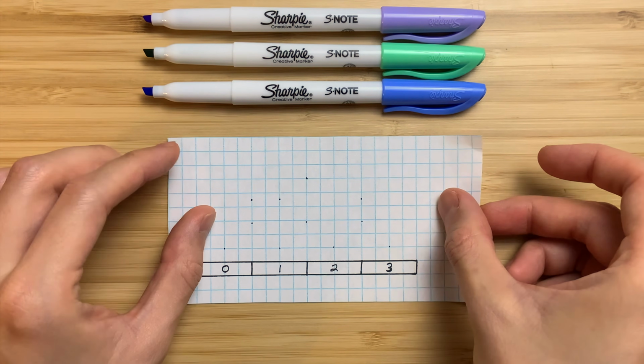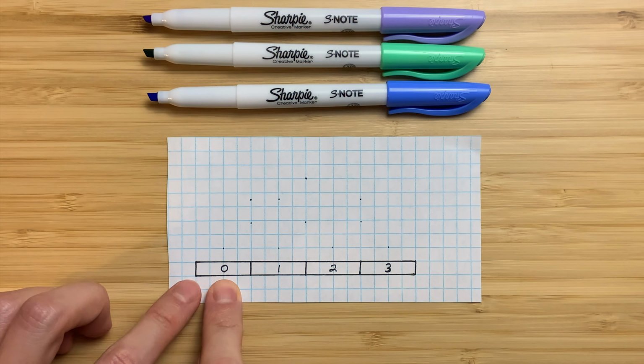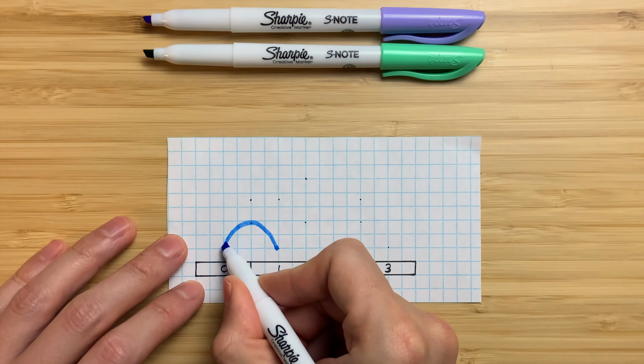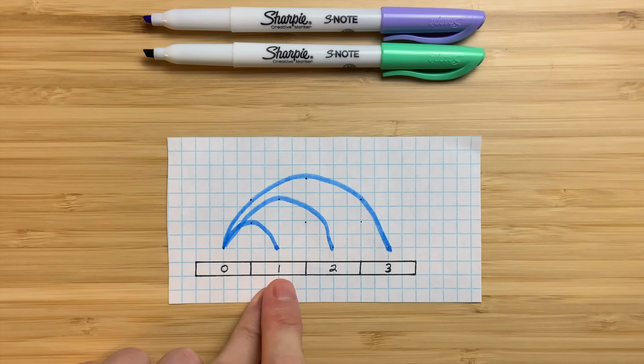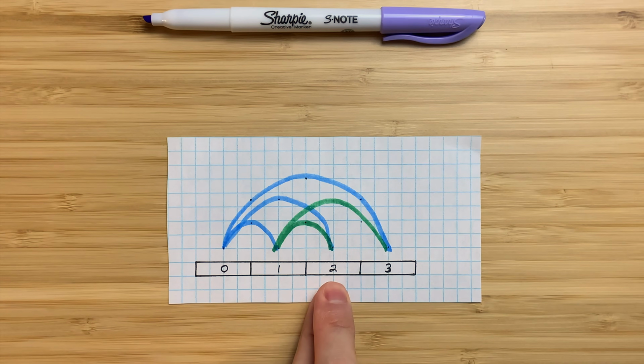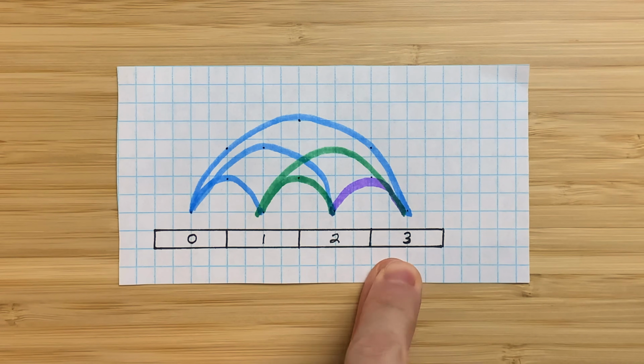Imagine an array with 4 elements where these are the indices. Starting with index 0, we can pair it with 1, 2, and 3. Index 1 has already been paired with 0, so we just need to move forward to 2 and 3. Index 2 has already been paired with 1 and 0, so we just need to move forward to 3. By the time we get to index 3, it's already been paired with all the previous indices.